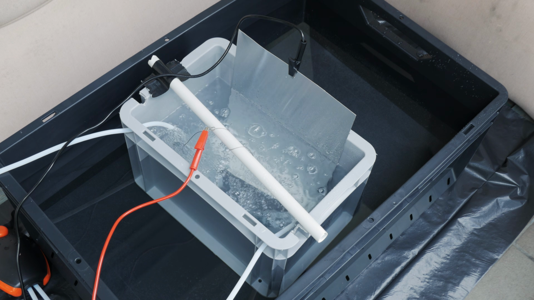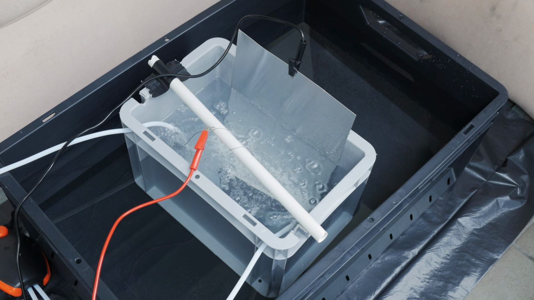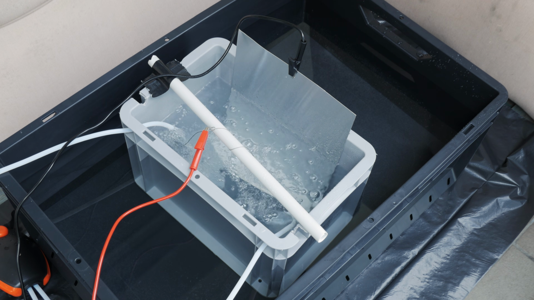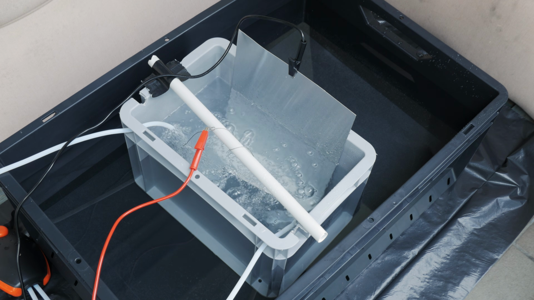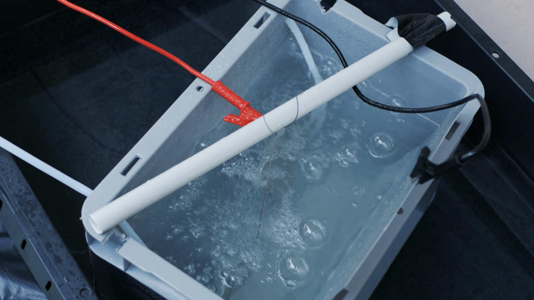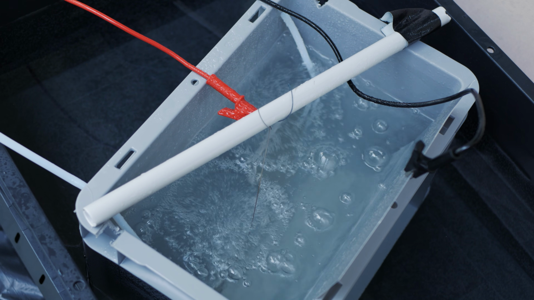As a side note, having your parts wired in series like this means the part with the smaller surface area will anodize faster, so that's something to look out for. But after a while, even the big part has taken a grayish color, which indicates that the process was successful.